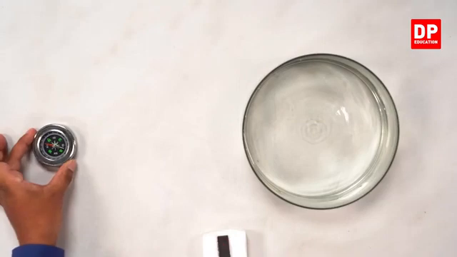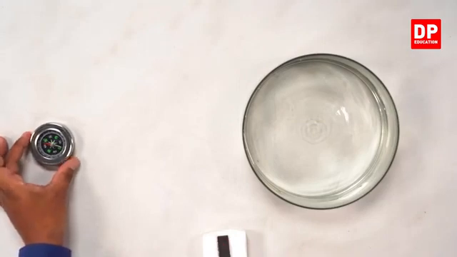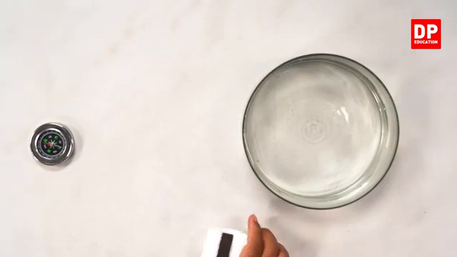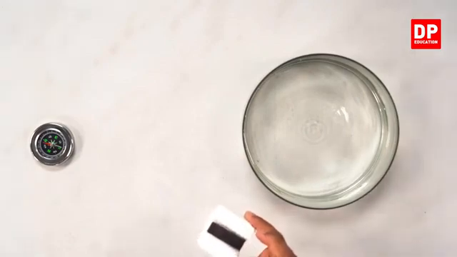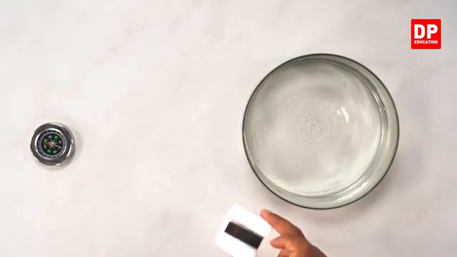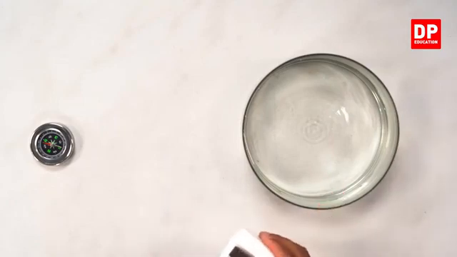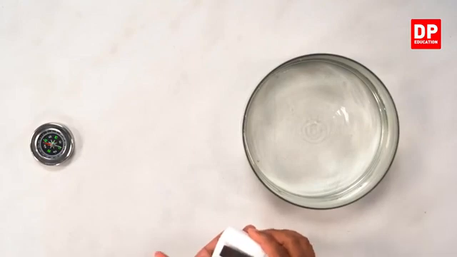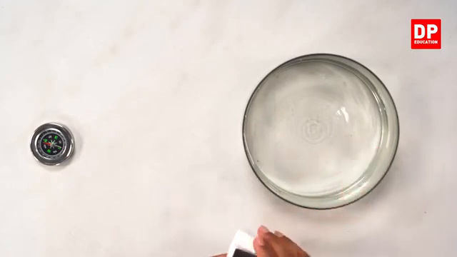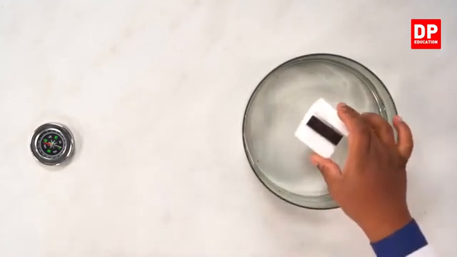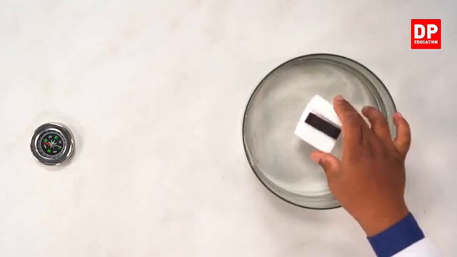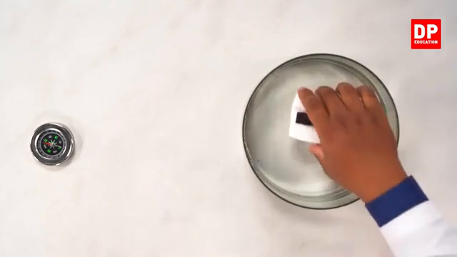I'm going to keep the compass in this position. Now I'm going to take my unknown magnet. I have used a styrofoam or rigiform board so that I can keep the magnet without sinking in this water basket. Now I'm going to place this magnet on the water basket, and let's see whether the two terminals show the north and south directions.